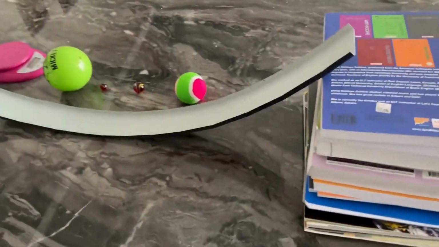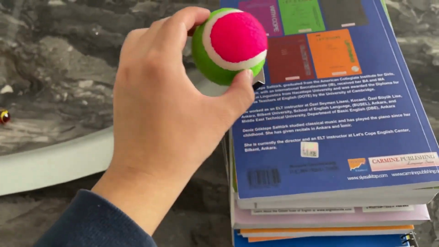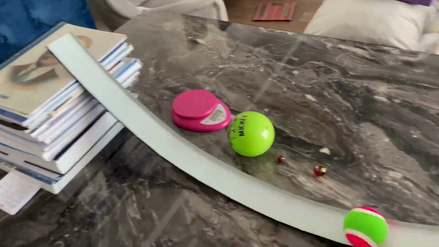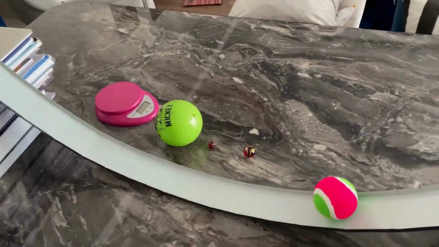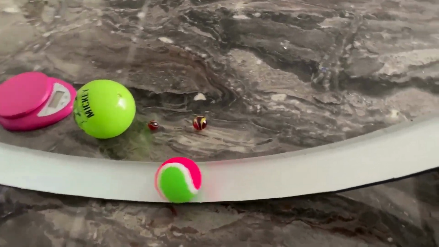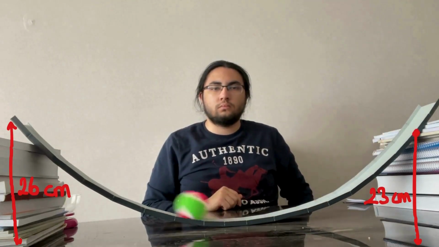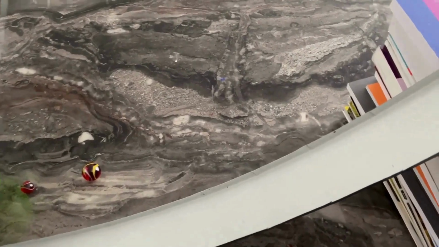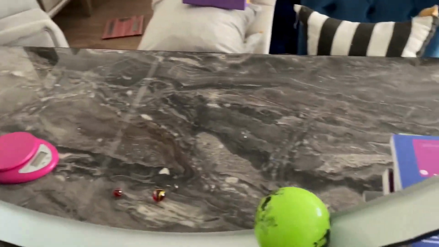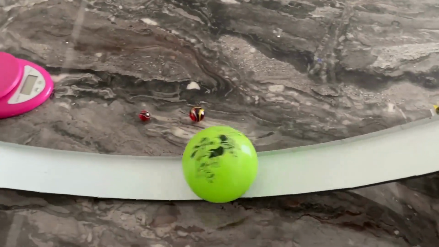In the first step of the experiment, the aim was to find whether the mass has an effect on the last heights or not. I released 4 different balls to see the difference. The first ball could reach a height of 23 cm, the second one could reach 23, the third one 23, and the last one could reach a height of 23 as well as the others.